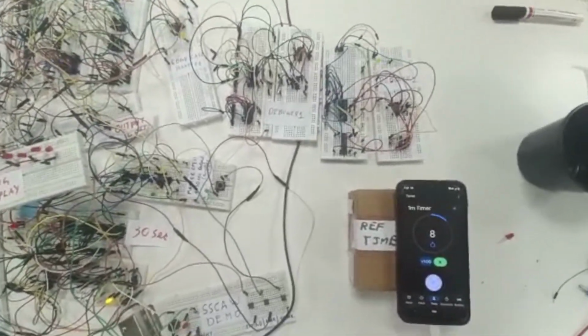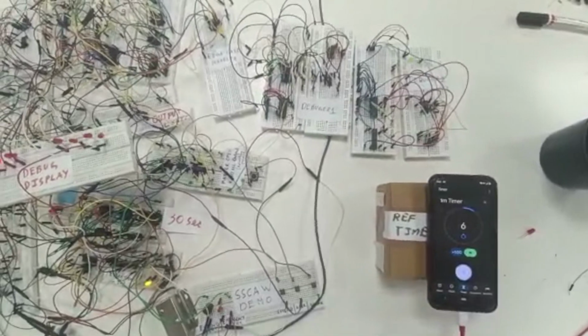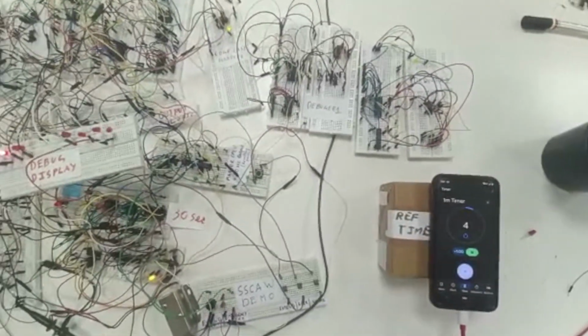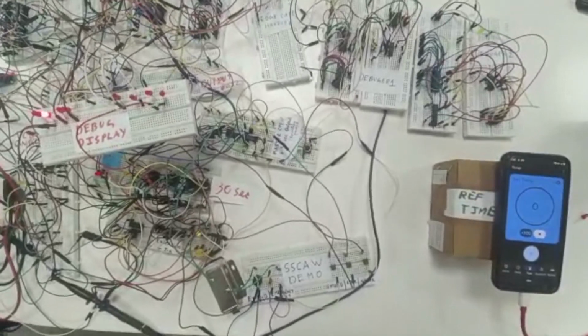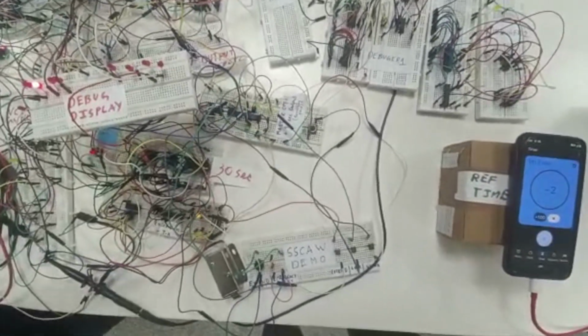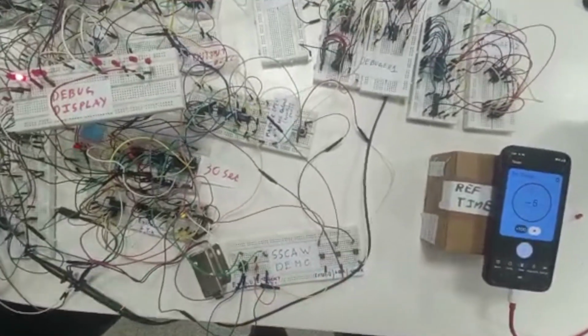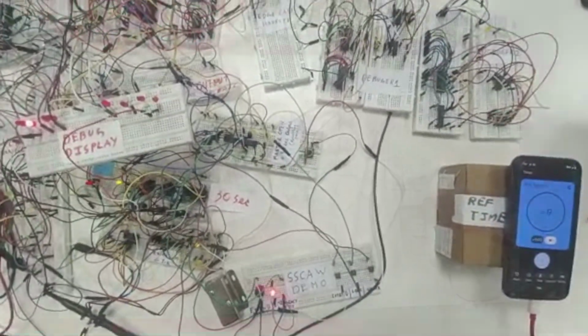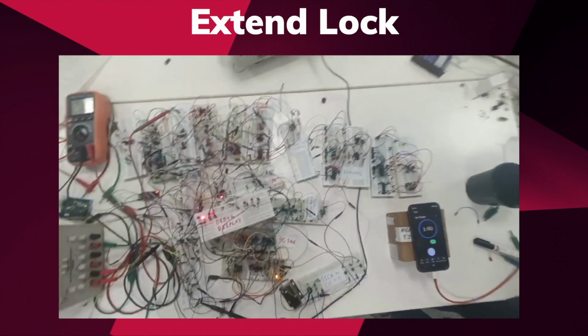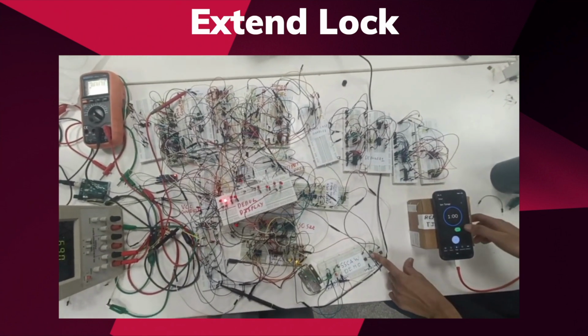As soon as that goes to 0, we will have an extend alert for 3 seconds. After that, it will open. So we have an extend alert, and now it will open. Yeah, it has opened.